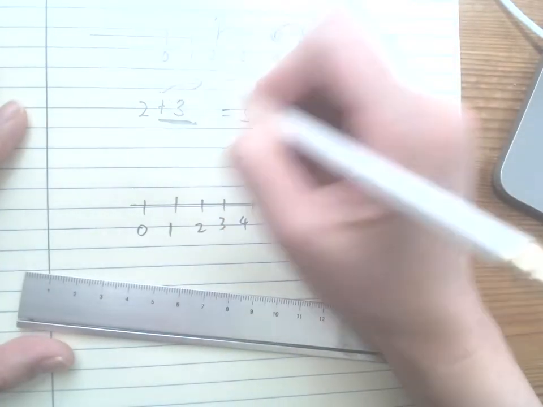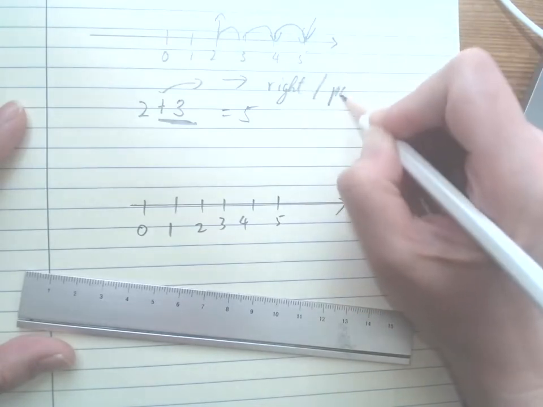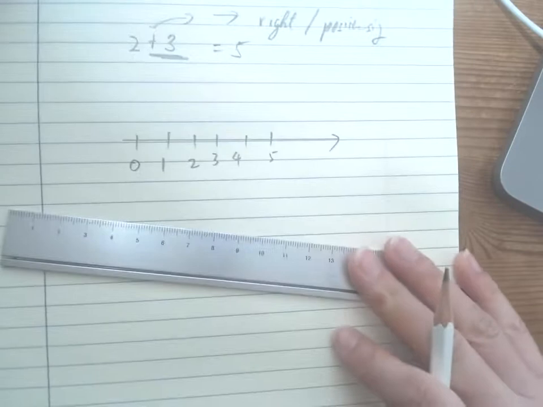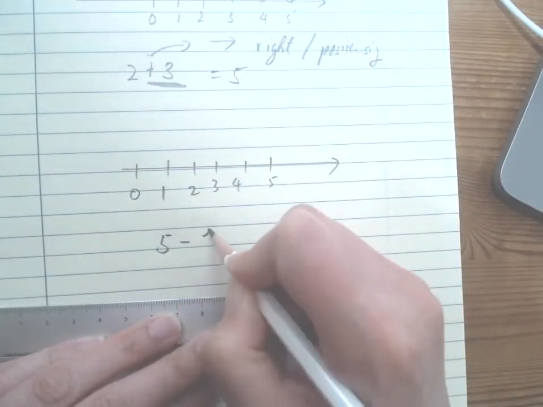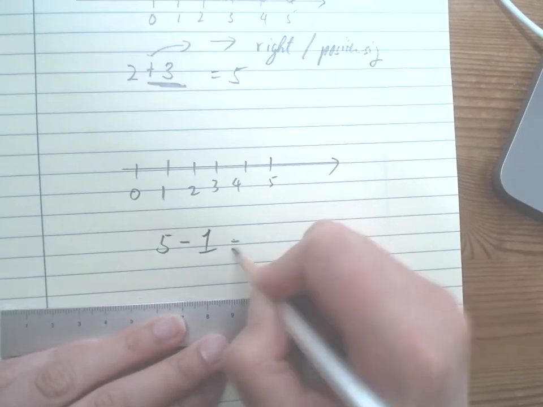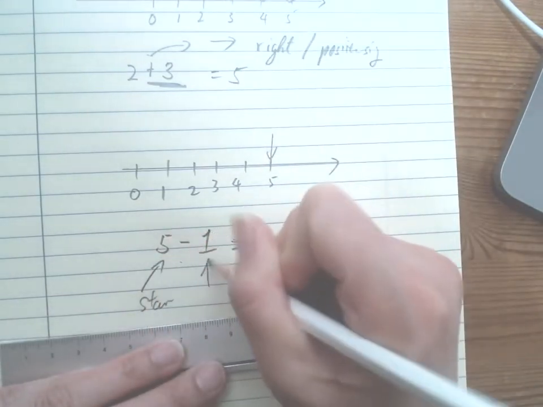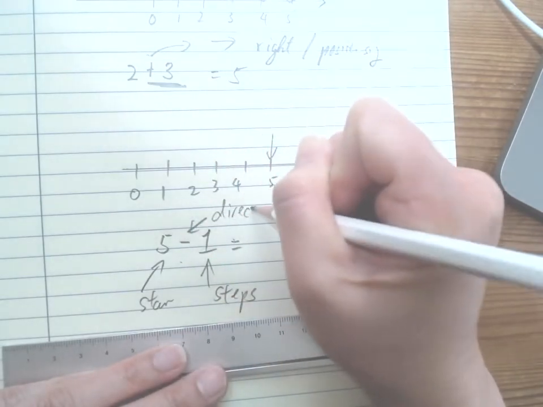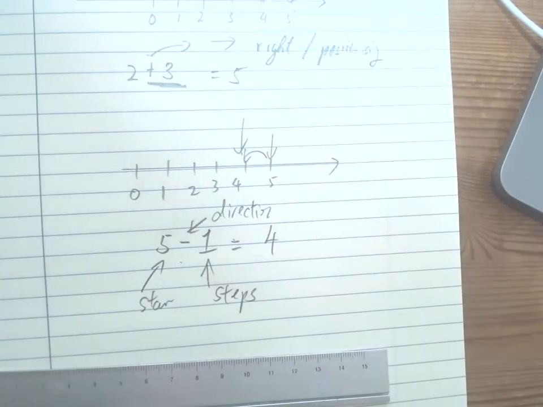So plus is counting to the right, or positive side, I would say. And the minus is counting to the left. So we have 5 minus 1. What we do is, this is the start point, and this is the steps. This is the direction. So going backward 1 step, we get 4. Yeah, this is what we do when we were young.